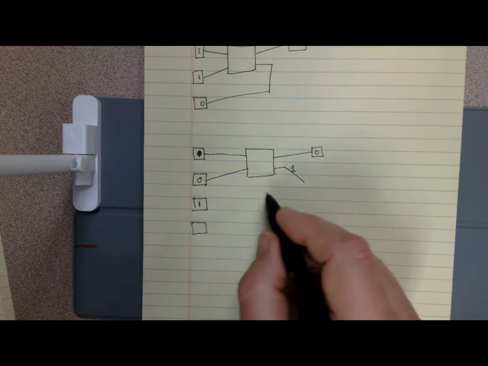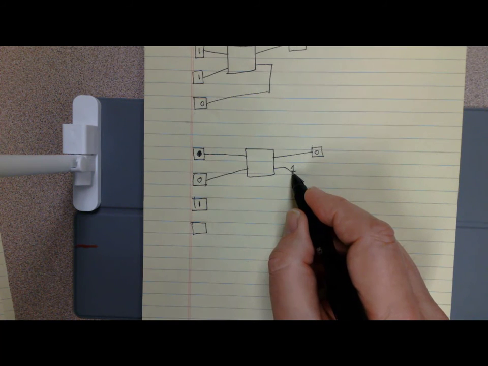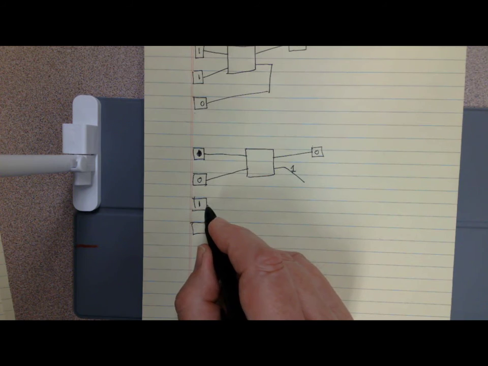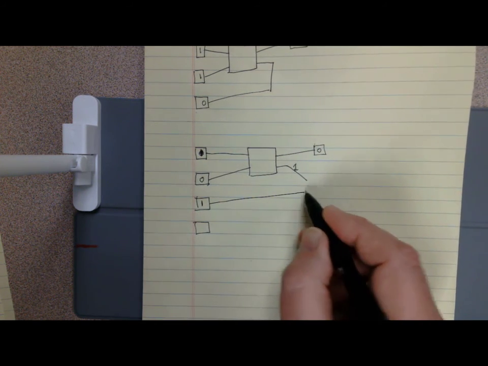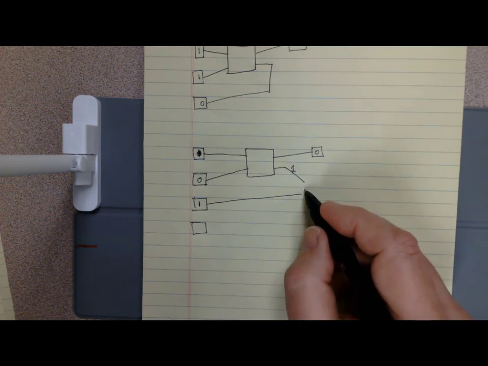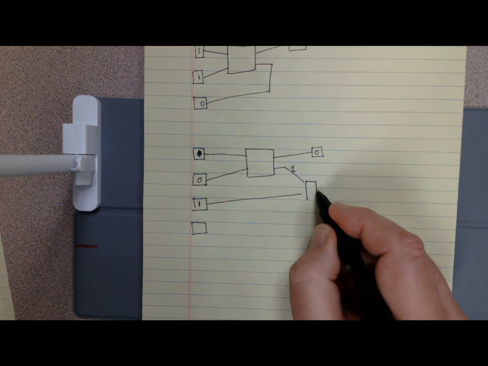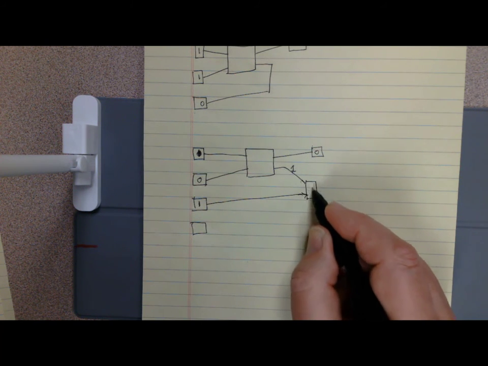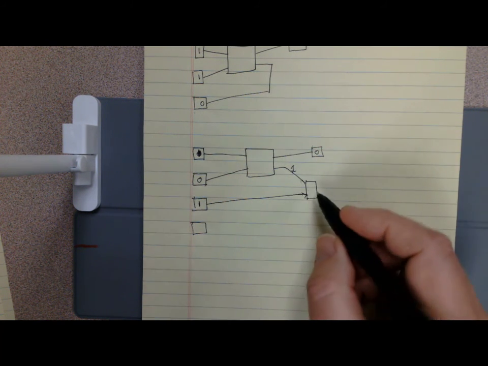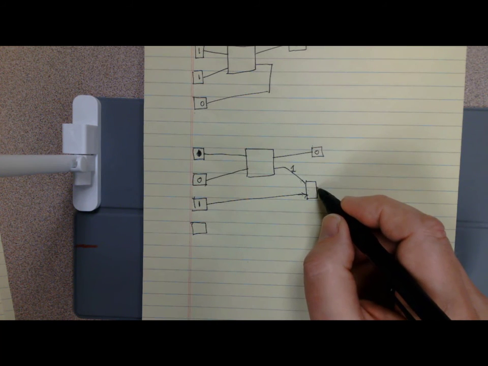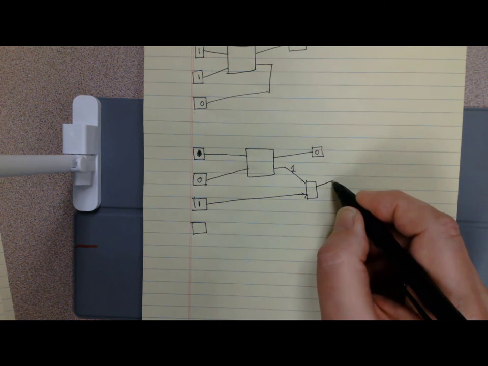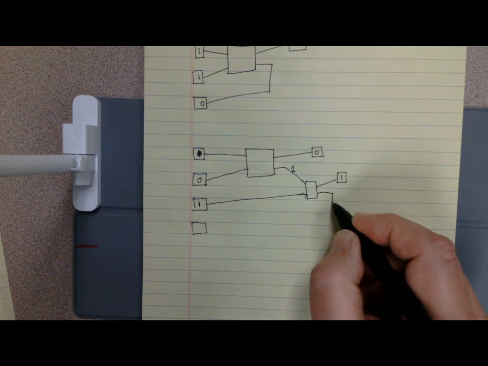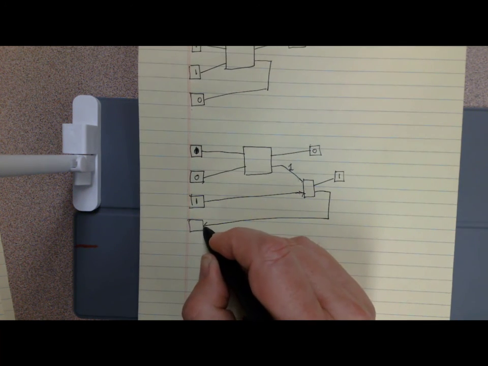All right, now I've got this 1 that I got by combining my 1 and my 0. I combine it with the 1 from the second spot. Again, this should be a bigger box. Combine it in this half adder box here. And so 1 plus 1, well, that's 2, so it's 1, 0.